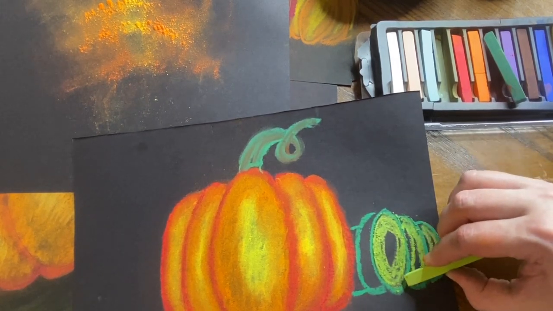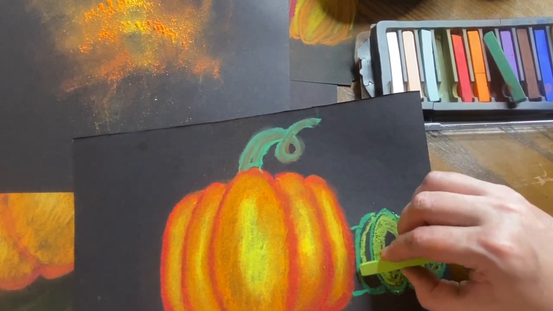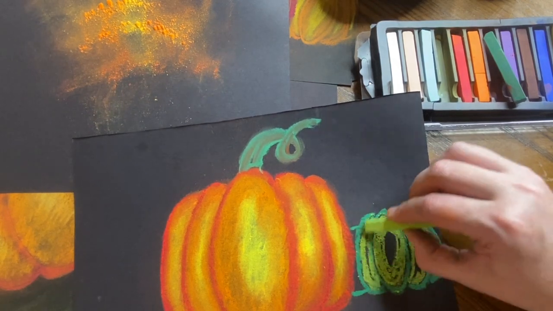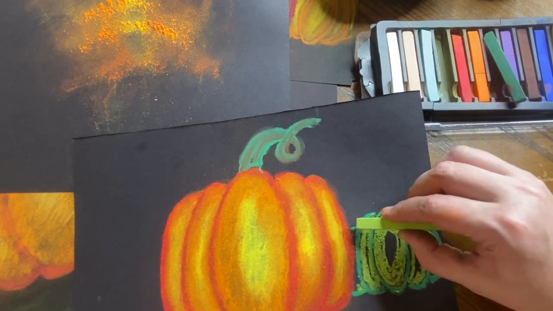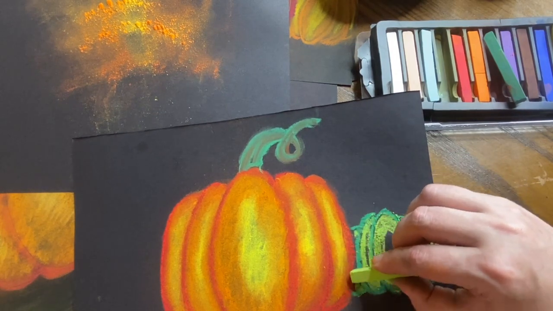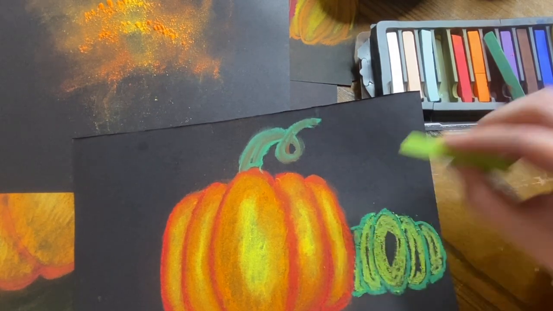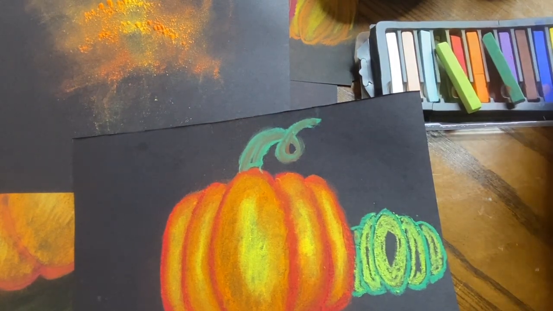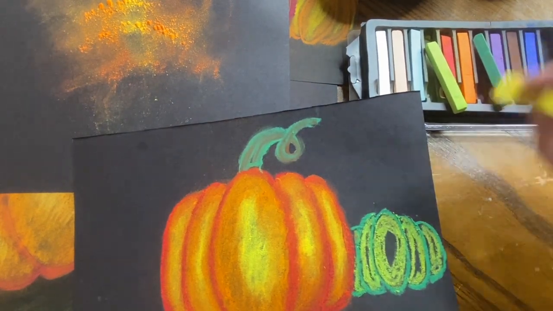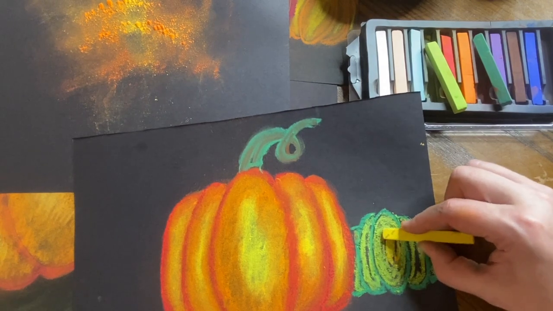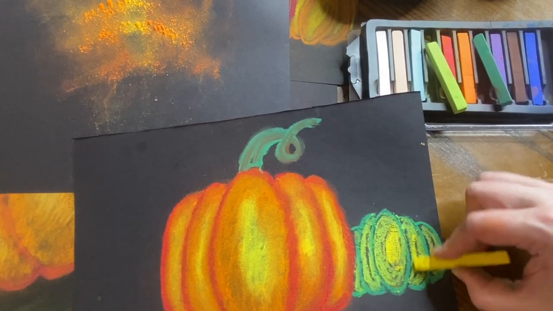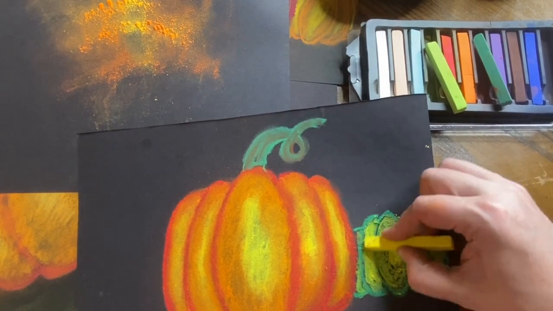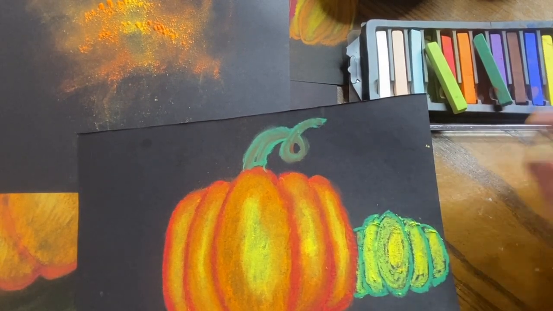So I'm doing the outline right next to the dark green on this, leaving a little space in the middle if I can. I don't know if I'm going to be able to do it there at all. Okay. And then for the middle part, I'm going to do yellow because that is the lightest color. That's a good one to show the highlights. And I don't really have highlights on that other one.